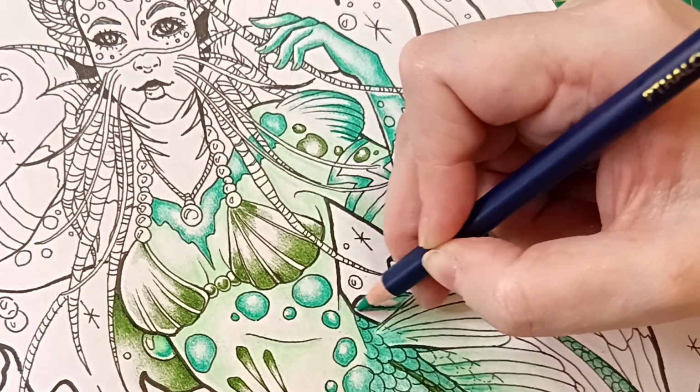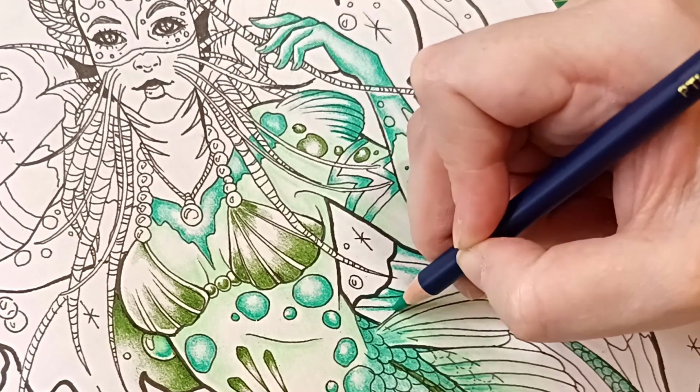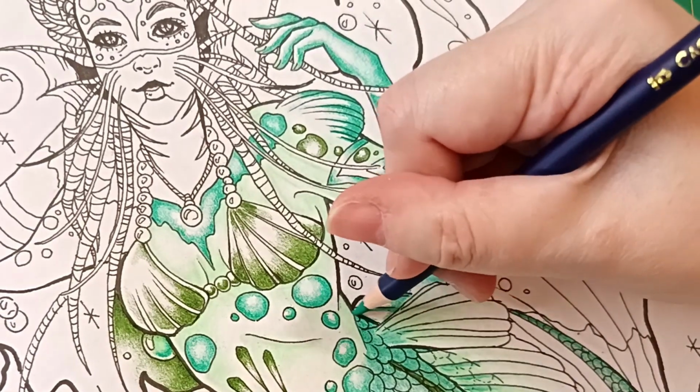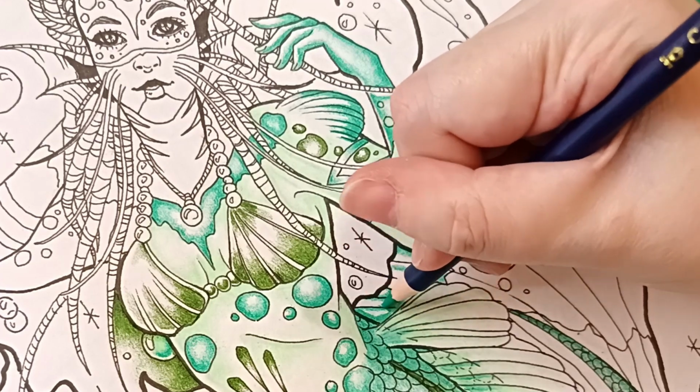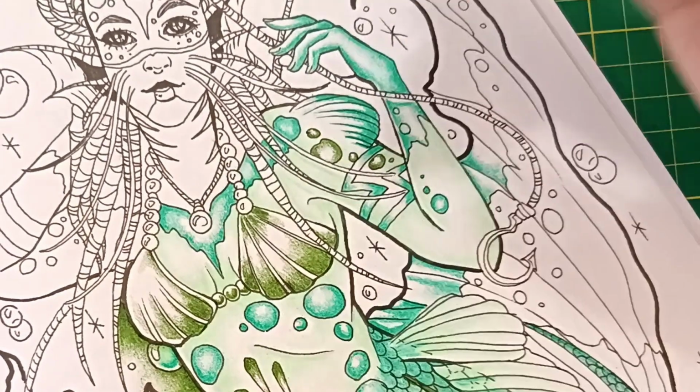You do get these dilemmas when you have so few colours to be using. You do get these dilemmas of how to do it. We have run into the problem that we have her turquoise body there against the turquoise of her tail.